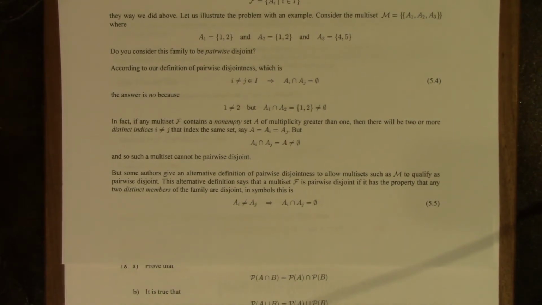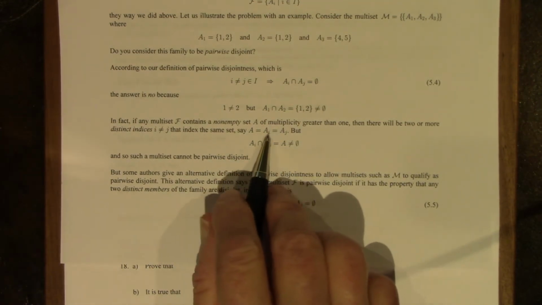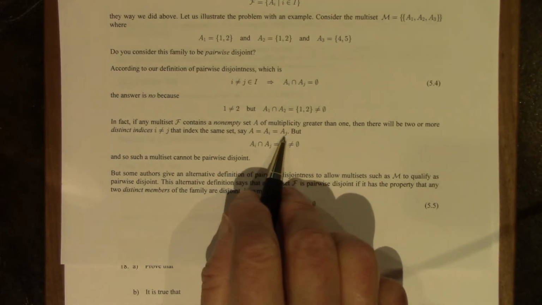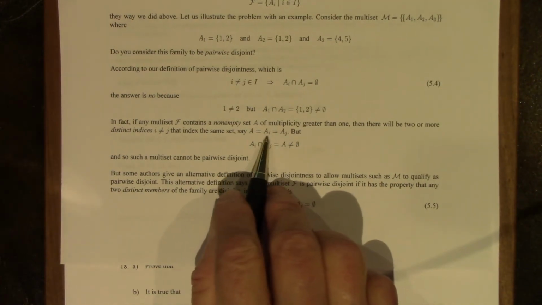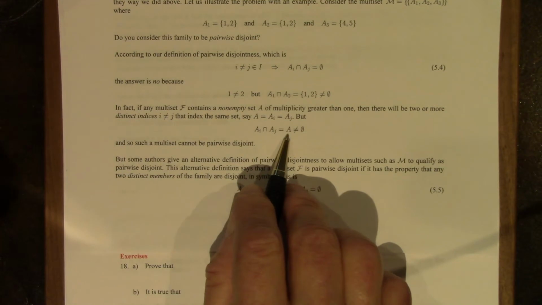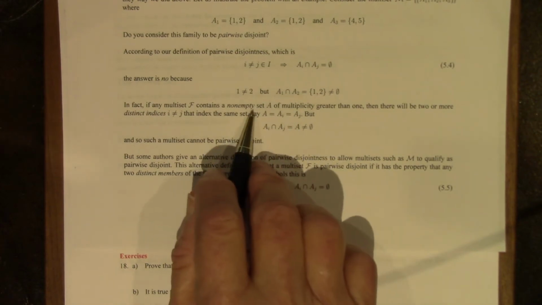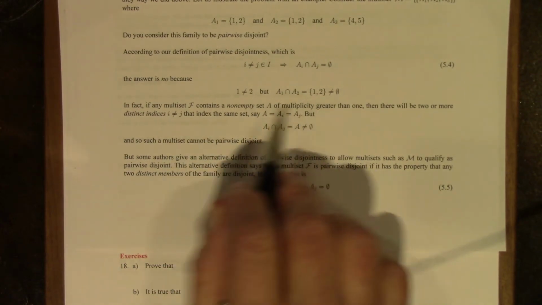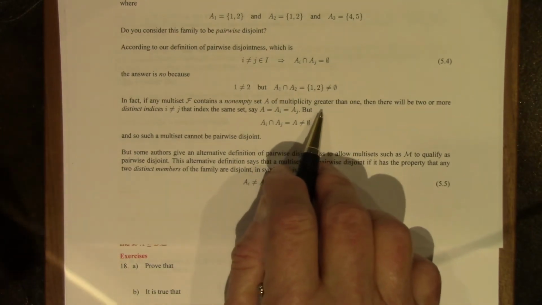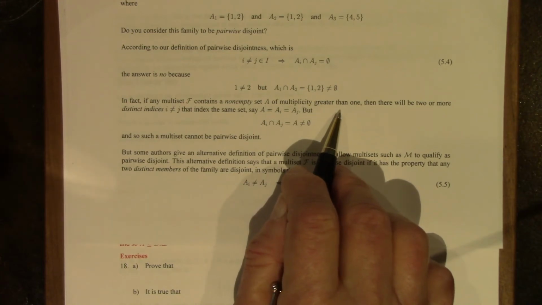And of course this applies to any multiset that contains a non-empty member, a non-empty set A, whose multiplicity is greater than 1. You're going to have this problem. There'll be at least 2 indices, I and J distinct, for which AI and AJ are equal to, let's call it A. So the intersection is A, and that's non-empty. So a multiset of sets that has this characteristic that it contains a non-empty element of multiplicity at least 2 cannot be pairwise disjoint. And that's okay.